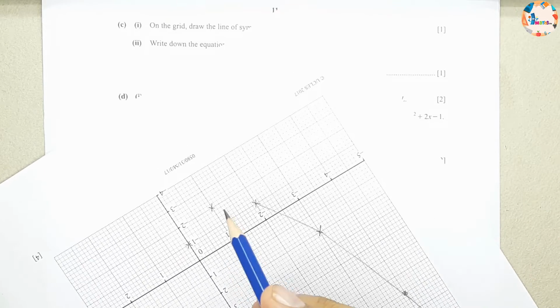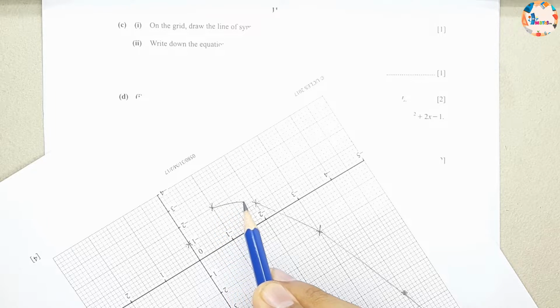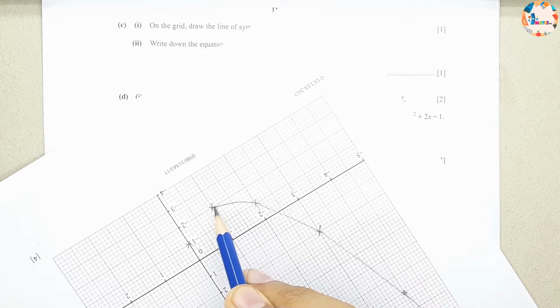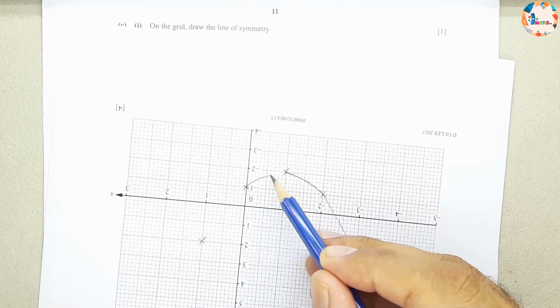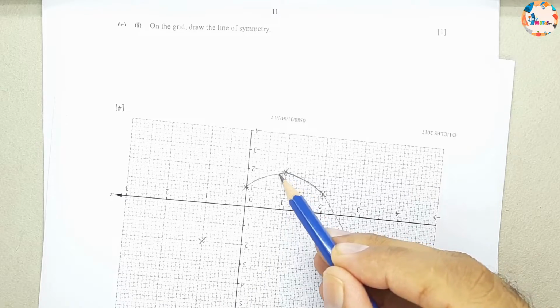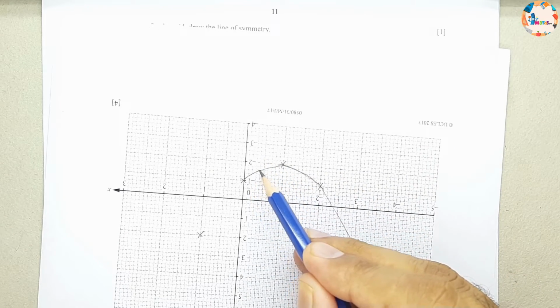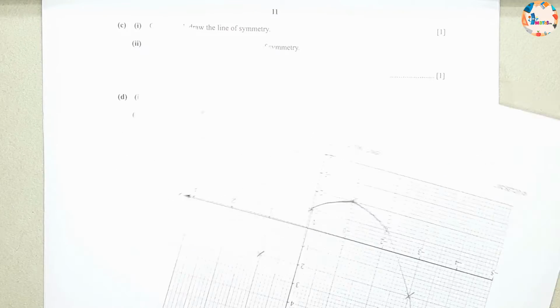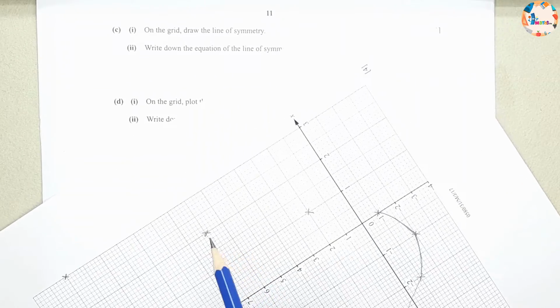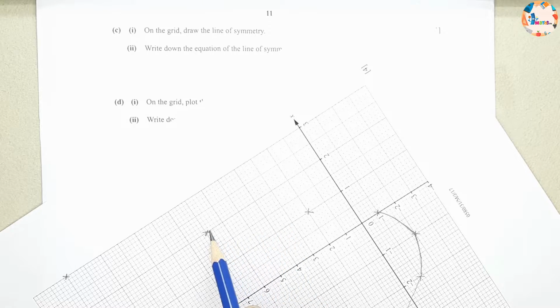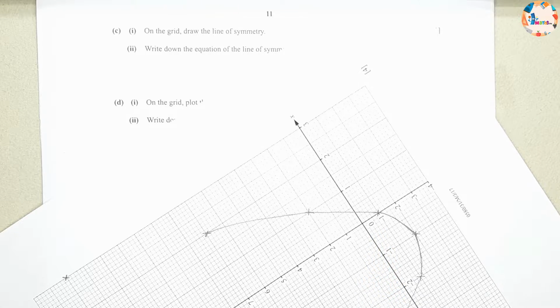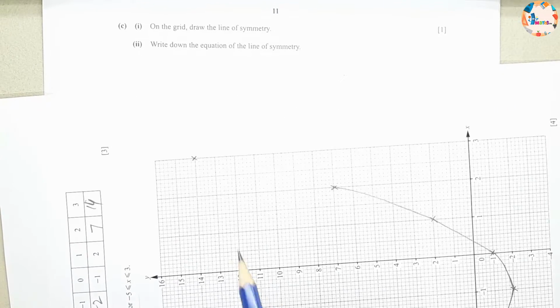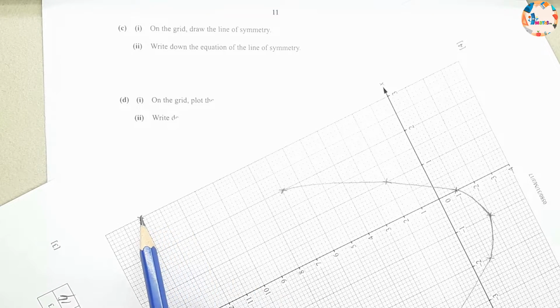We'll have to draw a smoother curve, and we are not supposed to draw with the ruler or scale. We require a little practice for a smoother curve. Hopefully you are understanding everything. This one will be joined with this.